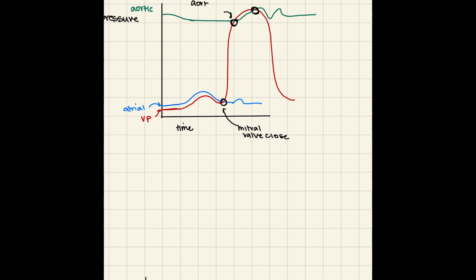So the aortic valve opens here, and we start to have blood rushing into the aorta from the ventricle during the contraction. All of this right here is called the isovolumetric contraction, because the volume is the same because we have two valves closed, but pressure is increasing.